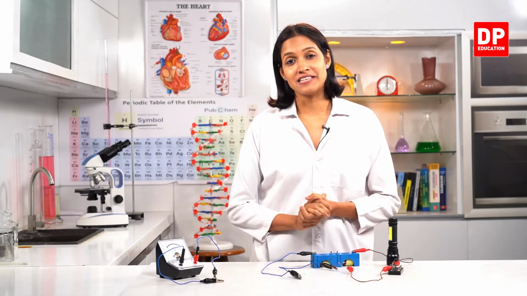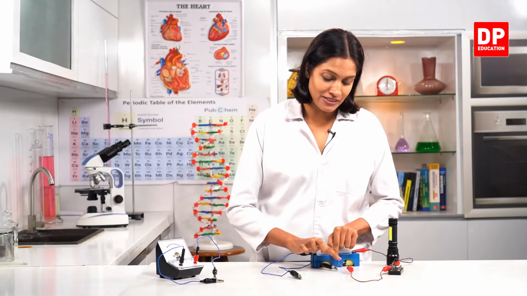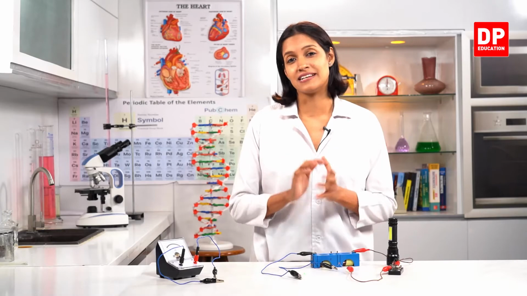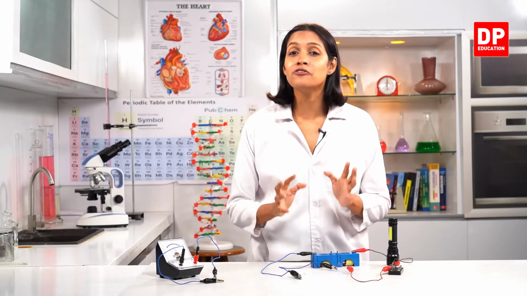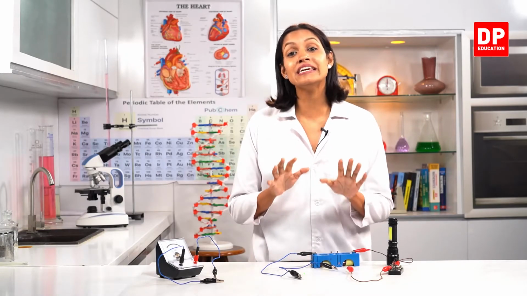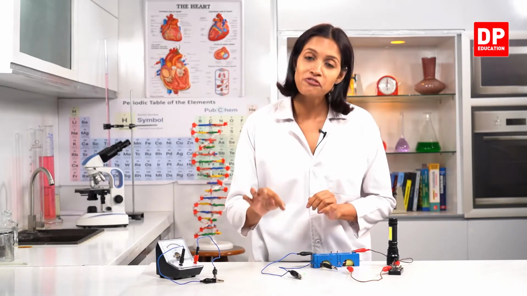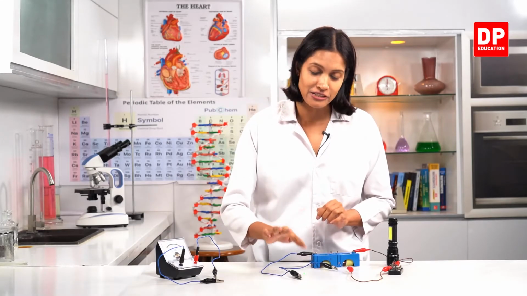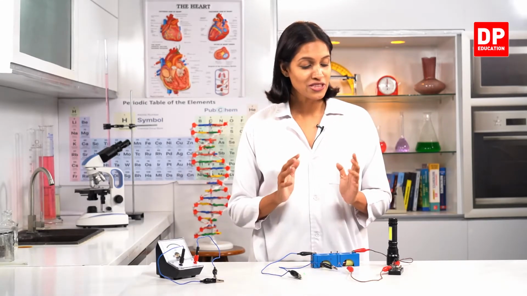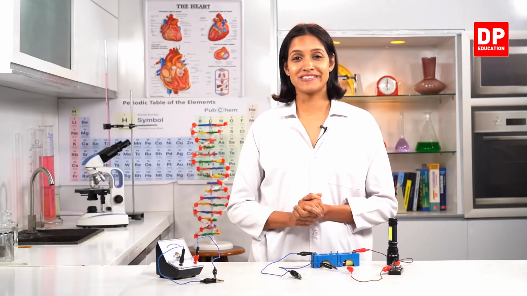The brightness increases. So in the same way, when I cover the LDR, what happens to the resistance, children? The resistance increases. When the resistance increases, what happens to the amount of current flowing through the circuit? Decreases. So when the amount of electricity flowing through this LED decreases, the brightness also reduces, children. So this is how an LDR functions.